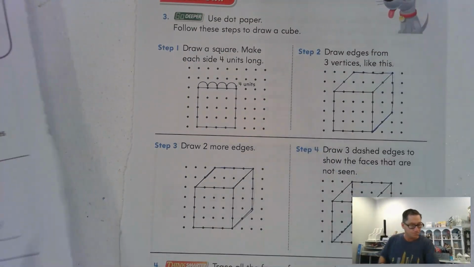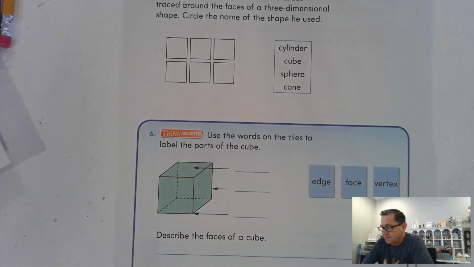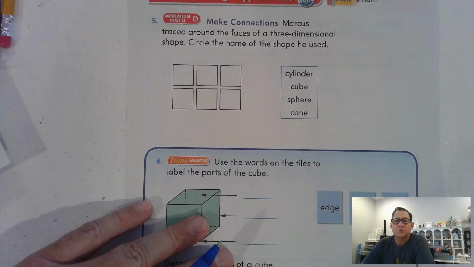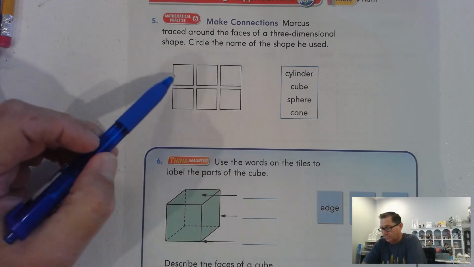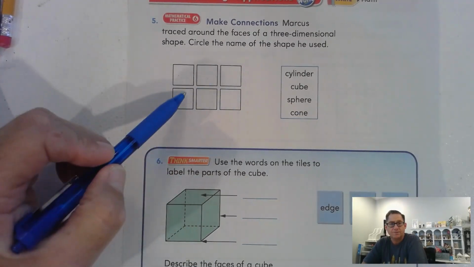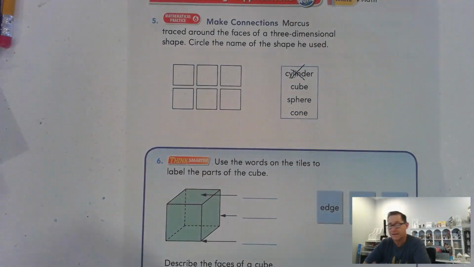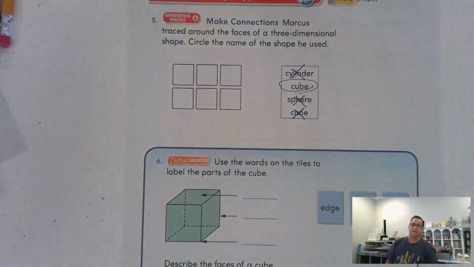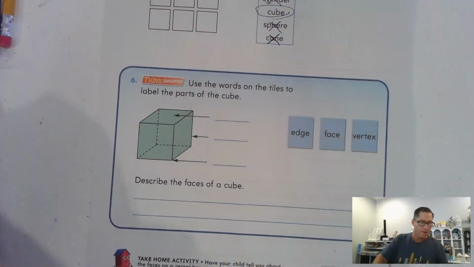All right, so let's go to page 528. Number 5. Marcus traced around the faces of a 3-dimensional shape. Circle the name of the shape he used. Well, square, square, square, square, square, square. He didn't use a cylinder. He's definitely not making a cone. There are no curved surfaces, so he's not making a sphere. So he's making a cube, or he's tracing around the faces of a cube. All right, number 6.